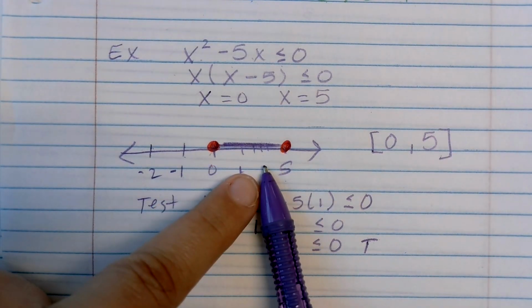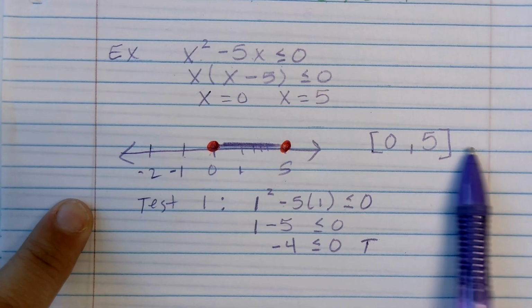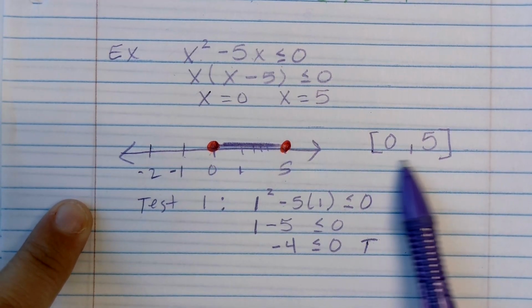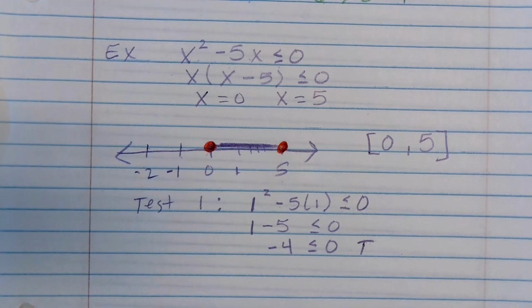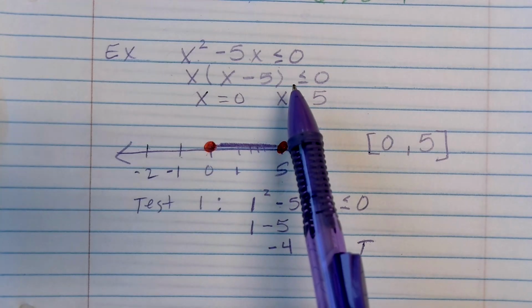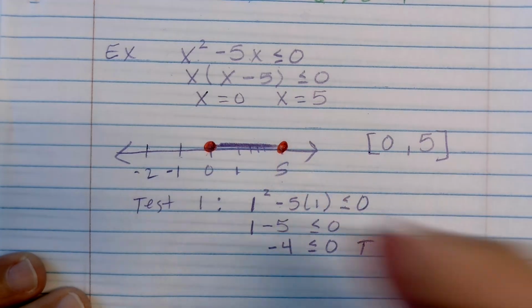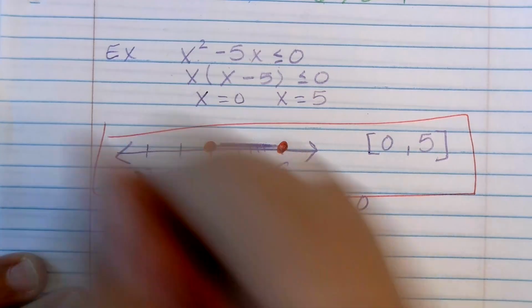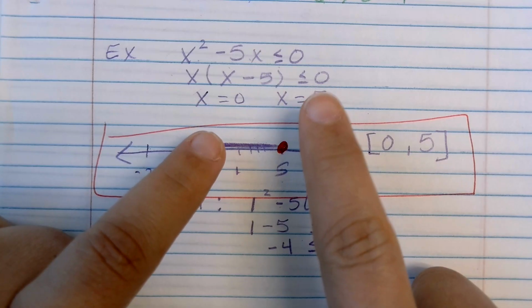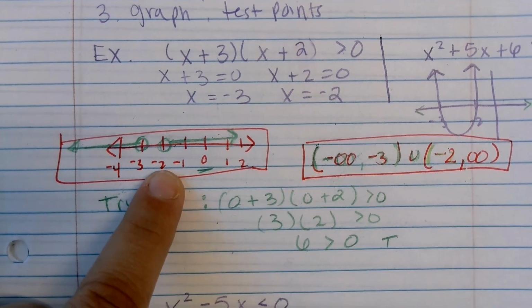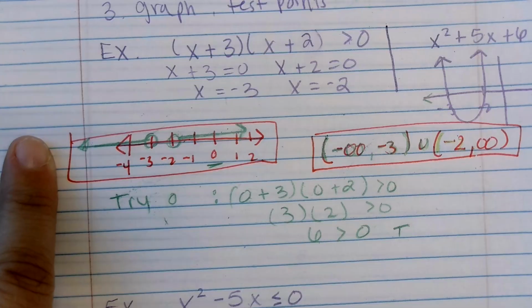So if you're shading in between, you do not use the infinities. You should just have your 2 answers and then either a bracket or parentheses depending on the inequality symbol. Okay, now, less than or equal to symbol, shaded in between. Funny, my greater than was shaded on the outside. I wonder if that pattern is going to hold. Let's try another problem and find out.